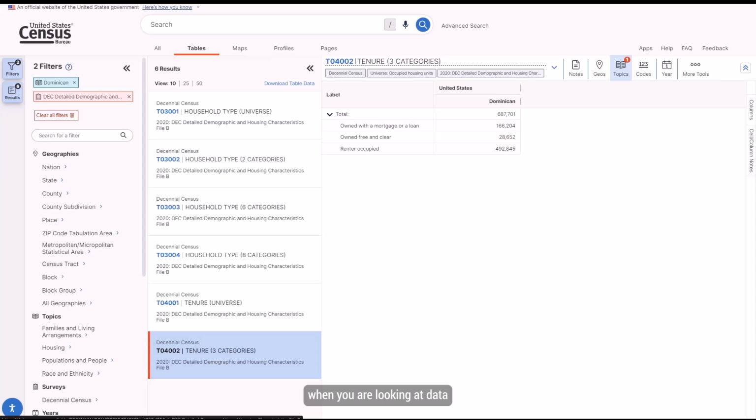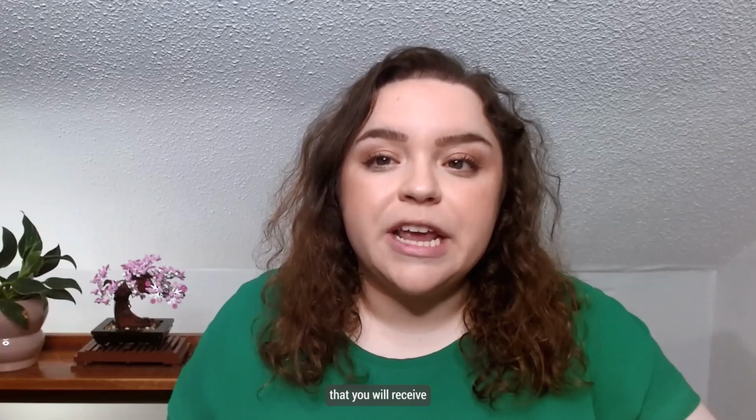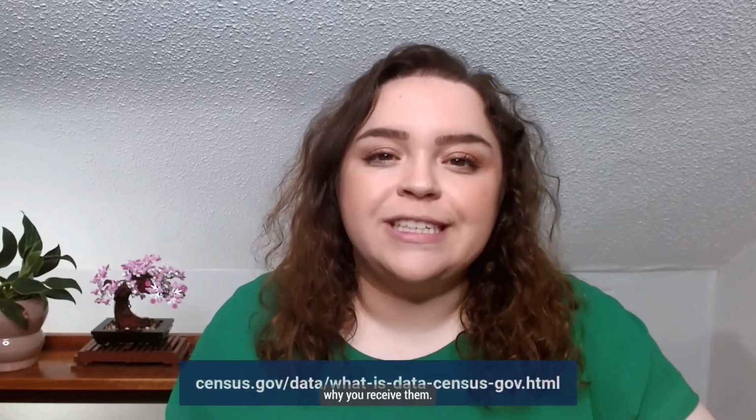Just remember that when you're looking at data from the detailed DHC-B, while you could receive up to 6 tables in the list, you will never receive data in more than one of the household type and one of the tenure tables. If you happen to receive more than 2 tables in the list, just anticipate that these extra tables will tell you that no data is available for them. I hope this tutorial has helped in understanding the tables that you will receive from the 2020 Detailed Demographic and Housing Characteristics File B and the reason behind why you receive them.